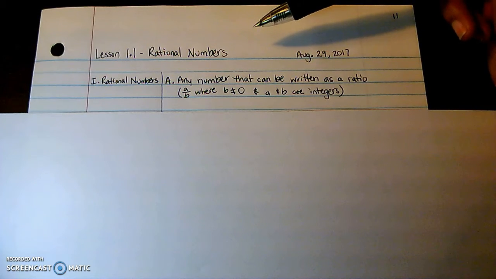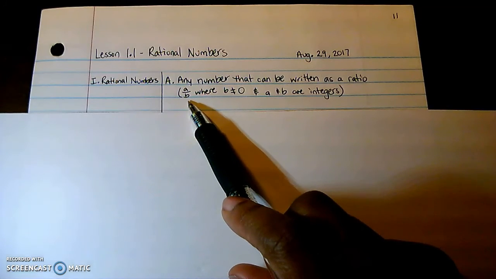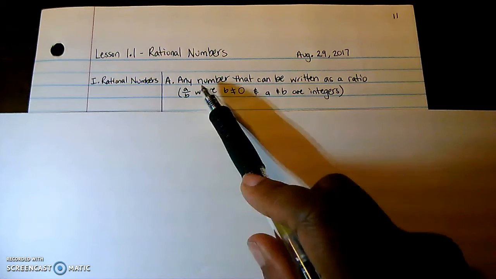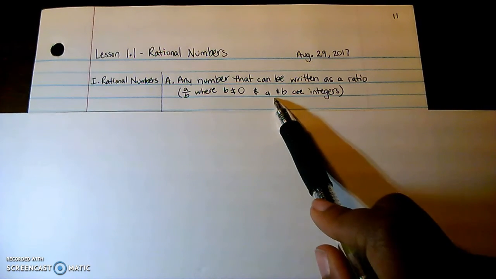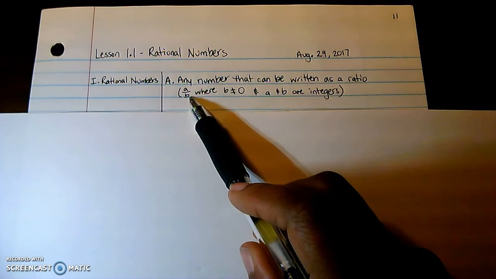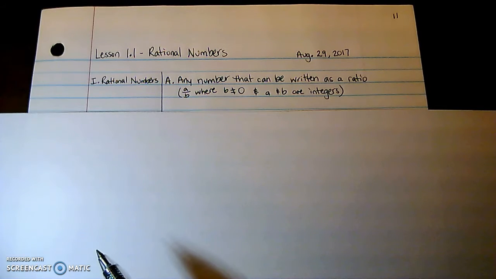Rational numbers are any numbers that can be written as a ratio. When we're talking about ratio, we can represent that with this example using the letter A and the letter B to represent numbers. So a rational number is represented when we have A over B, where B is not equal to 0 and A and B are integers. So essentially what that means is that rational numbers can be represented in fraction format where the denominator is not a 0 and both of the numbers are integers. If you don't know what an integer is yet, we're definitely going to talk about that today.